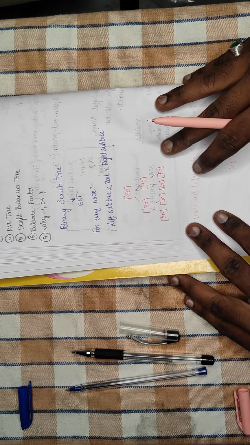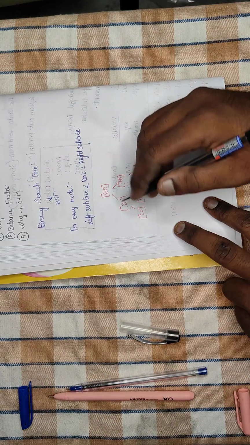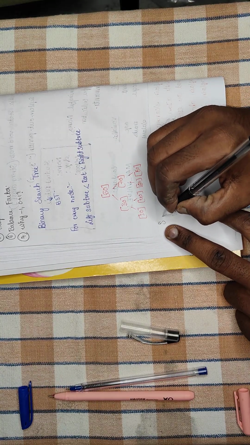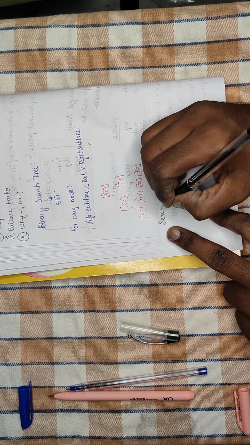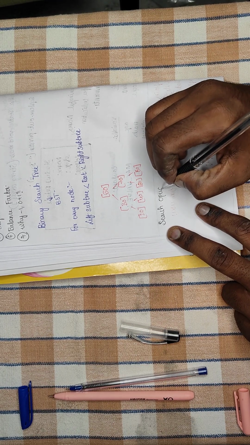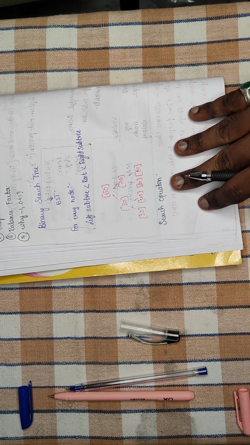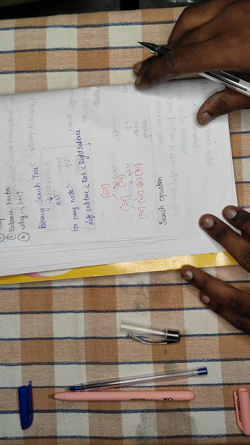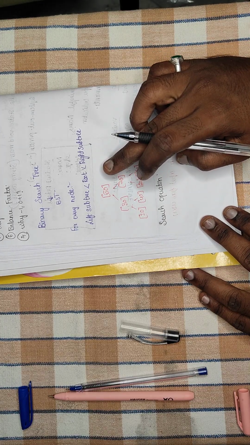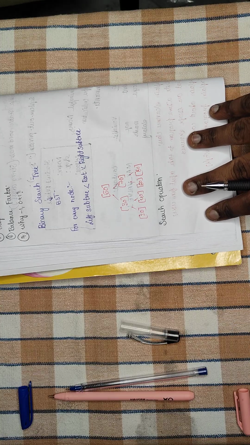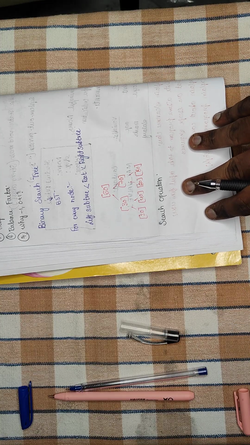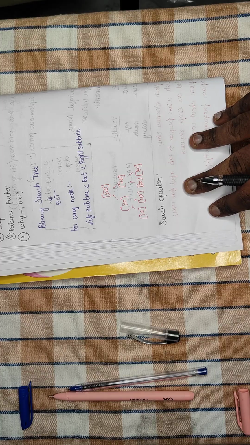Now let's do the search operation. Suppose we want to search for the value 60. First we compare 60 with 50. 60 is greater, therefore we move to the right. Now we compare 60 with 70. 60 is smaller than 70. Therefore we move to the left. We find 60. So we don't have to check every node. That is why a well-balanced BST can perform searching efficiently.